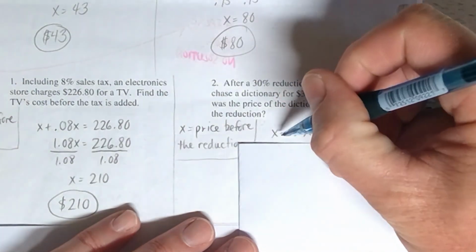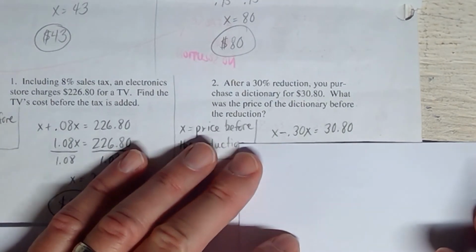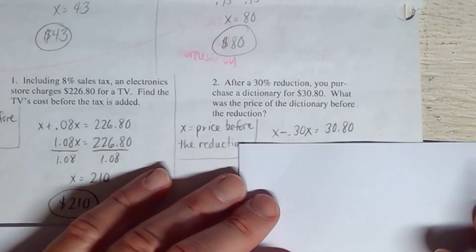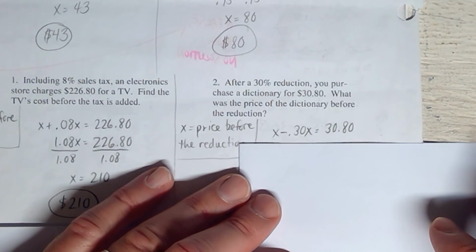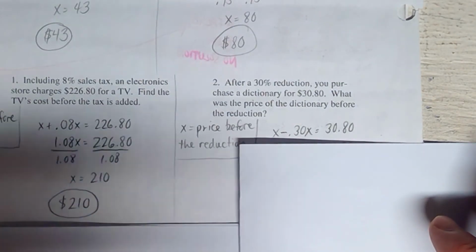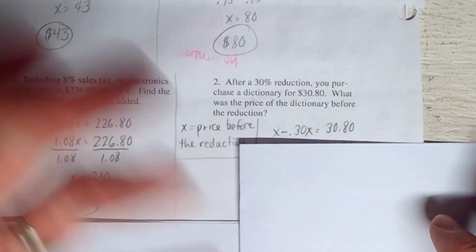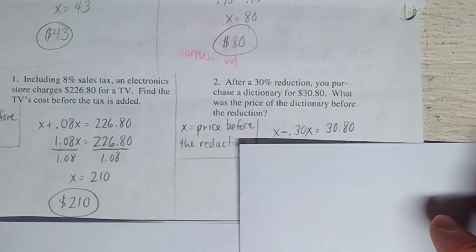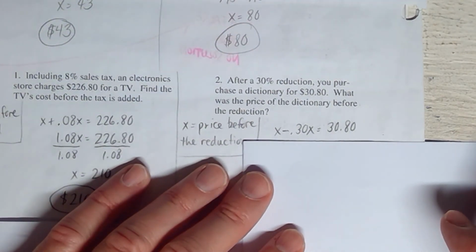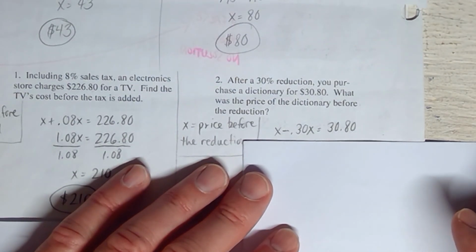Don't forget that it's minus because it's a reduction or a sale. That means that they're knocking money off of the original price, and so you got to say minus instead of plus. Okay, so sales tax, you got to use the plus. A sale, like if they're having a 25% off sale or 40% off sale, something like that, or if they say that they're reducing it by a certain percentage, which also means the same thing as having a sale, okay, that's when you do minus, okay, because that's a percentage decrease. I just want to make sure you remember the difference there between plus and minus.